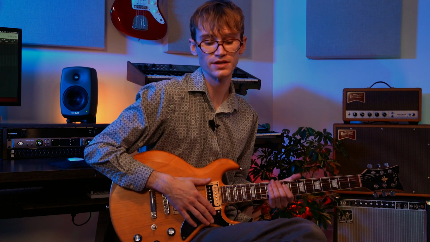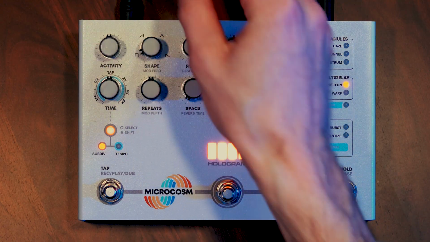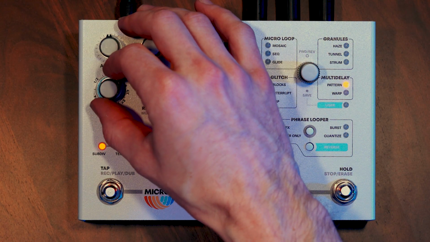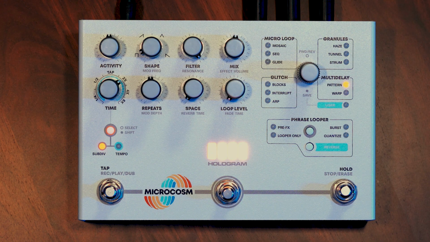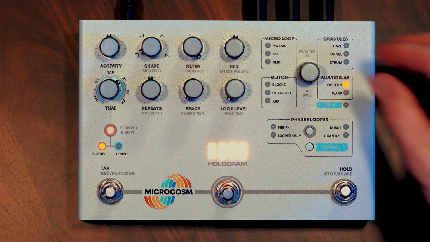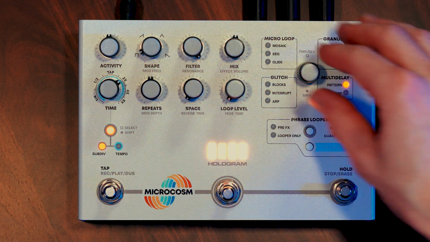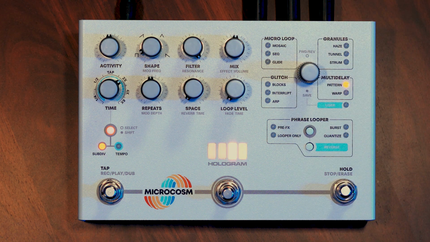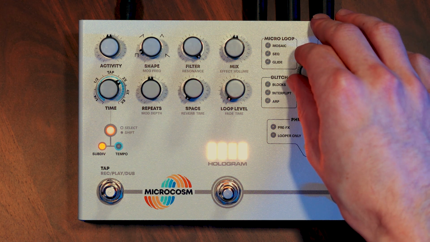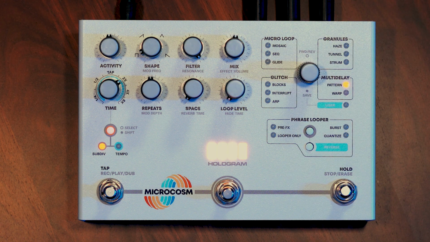So now let's actually listen to the different rhythmic patterns between the different pattern presets. So I'll turn activity halfway and repeats halfway. Maybe put it on 2x so you can hear it a little bit better. So this is pattern A. Pattern B. Pattern C. And pattern D.